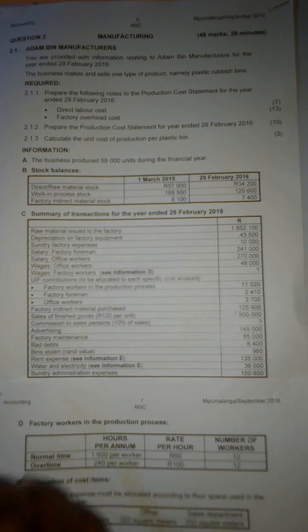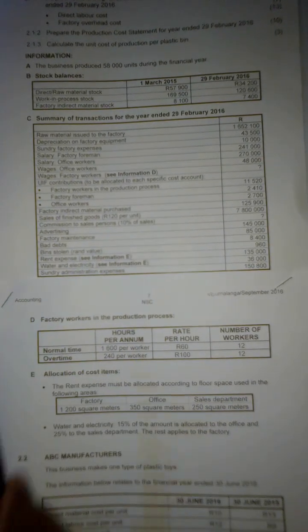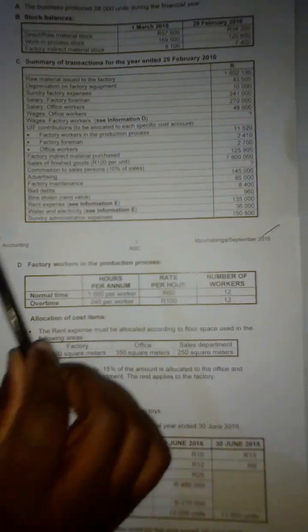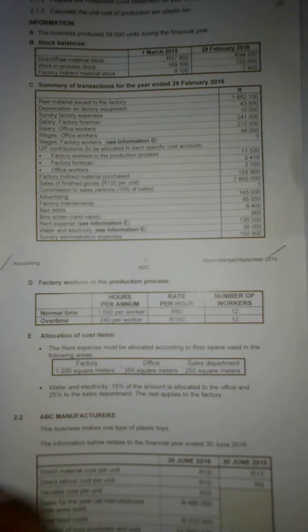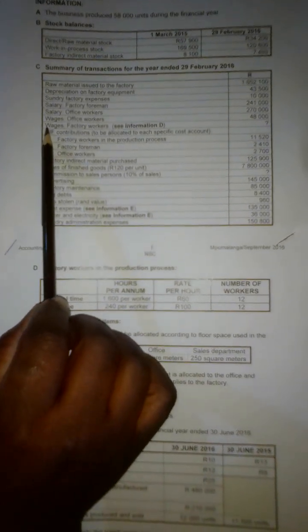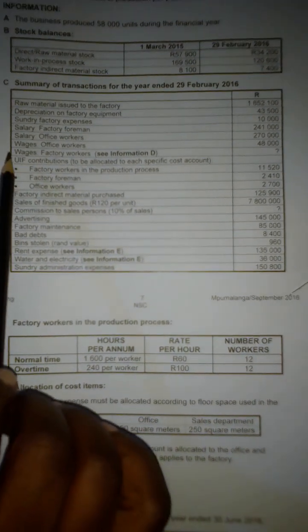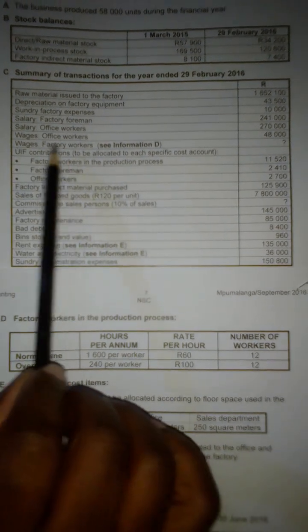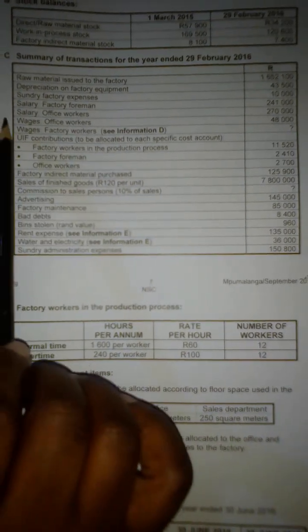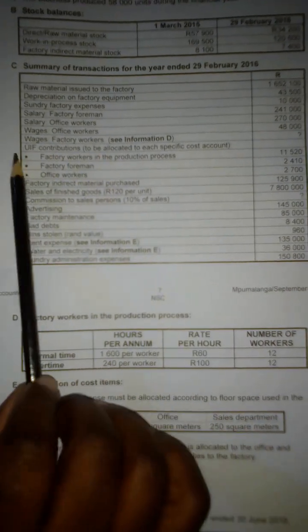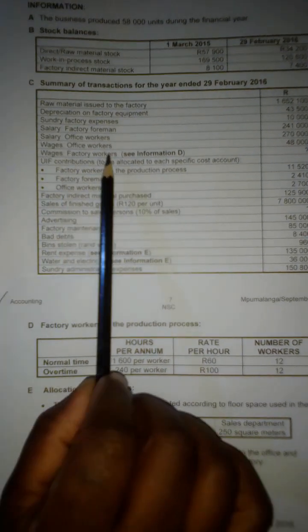Let's look at the information that we are given. A, we are told about the number of units. B is the stock balances. And then C, we have a summary of transactions for the year ended 29 February 2016. Let's look for the wages of the factory workers. We've got wages, factory workers. Remember, you are specifically looking for the wages for factory workers, not wages for office workers, not any other kind of wages, but only money that was given to the factory workers.